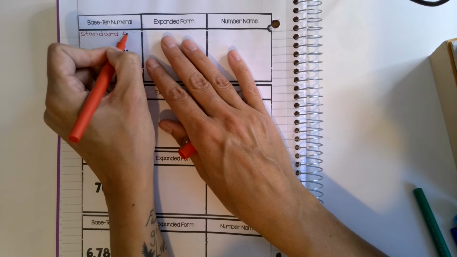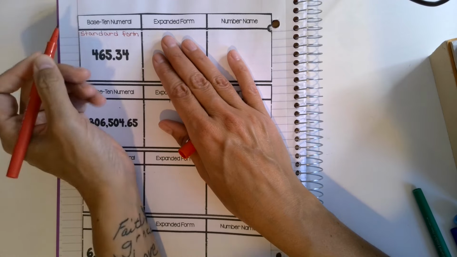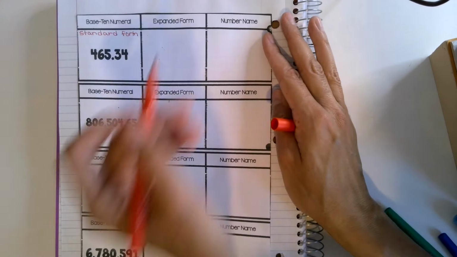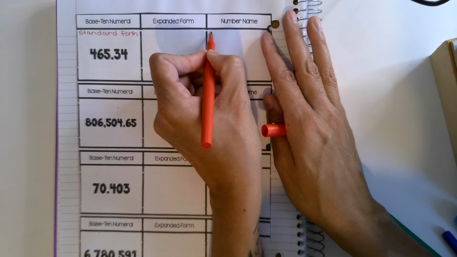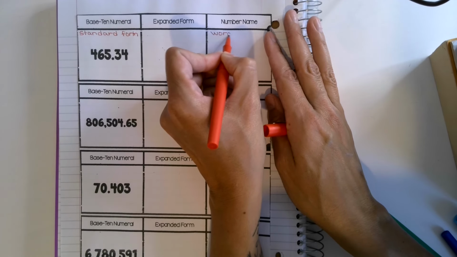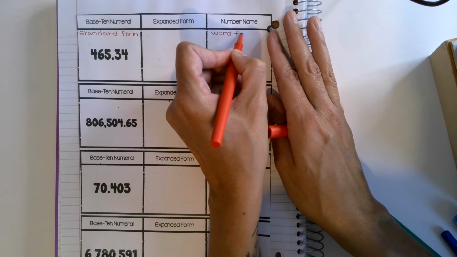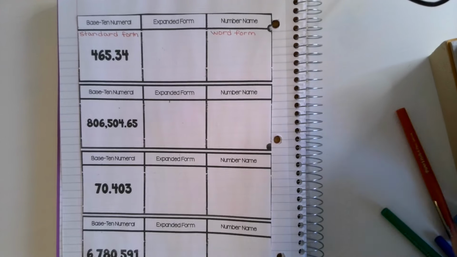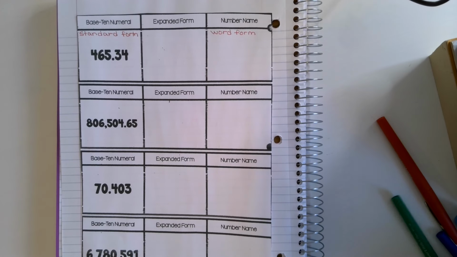Standard form. So you can write that up here so you remember what it is. Then you have expanded form, which you should know what that is. Number name is another way of saying word form. Okay, so that's what that means.